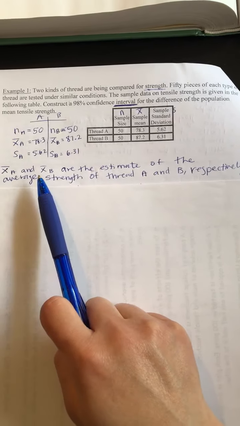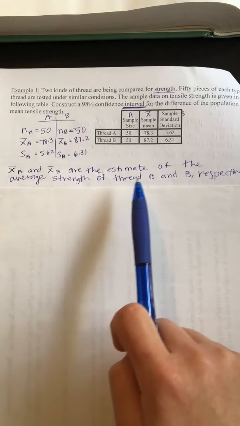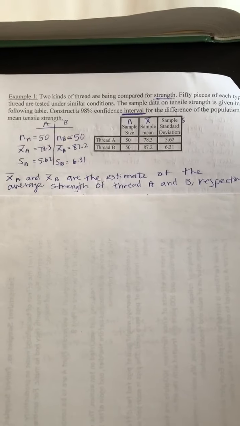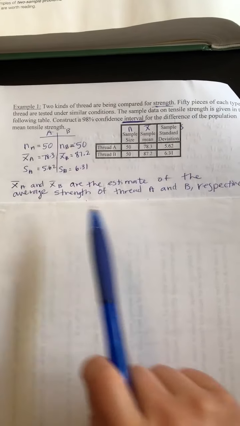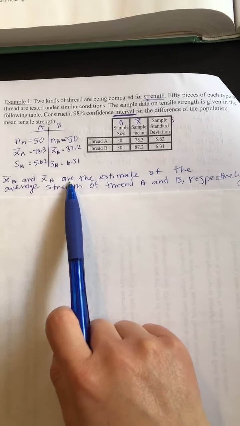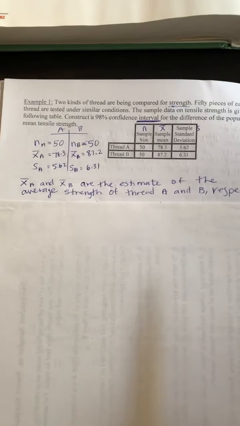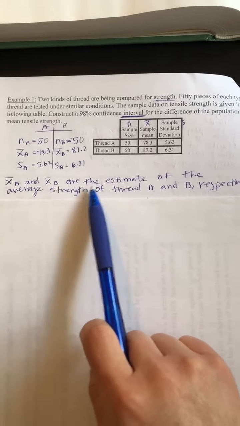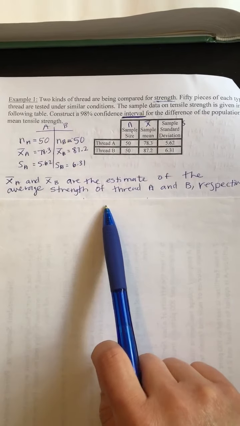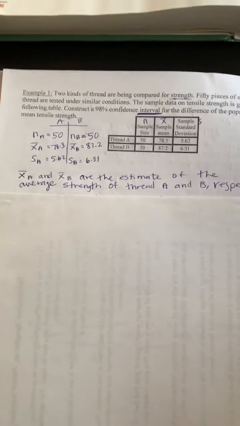You can write 1 sentence for each, or you can combine it in 1 sentence, which is faster. So x bar sub A and x bar sub B are the estimate of the average strength of thread A and thread B respectively. Or you can say x bar sub A is the estimate of the strength of thread A, and then another sentence: x bar sub B is the estimate of the average strength of thread B. But that's long, so you can just put it in 1 sentence.